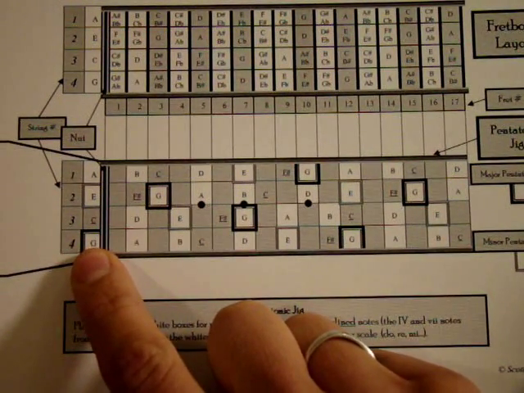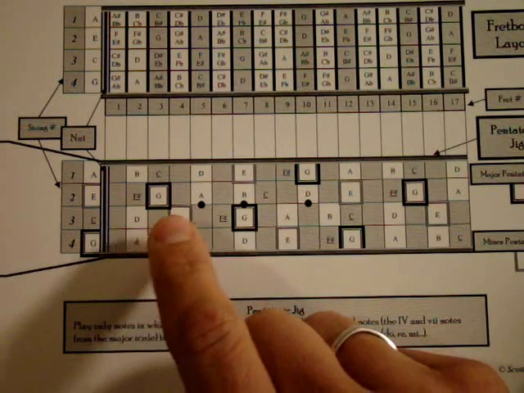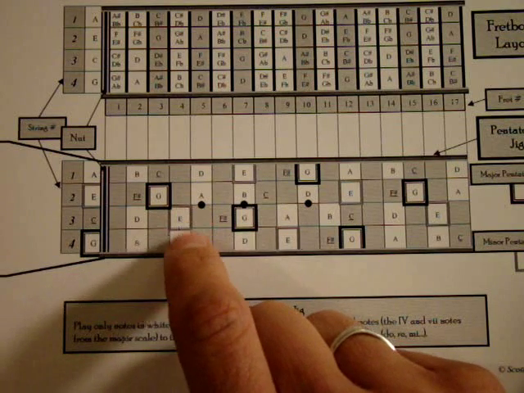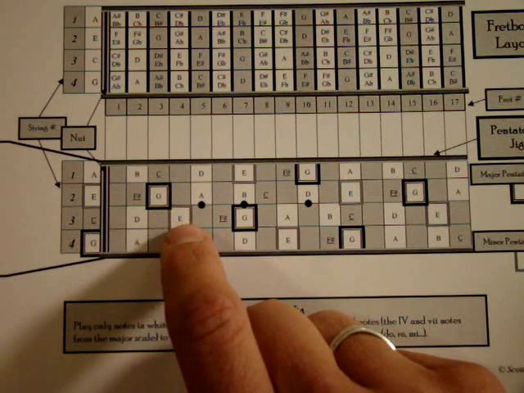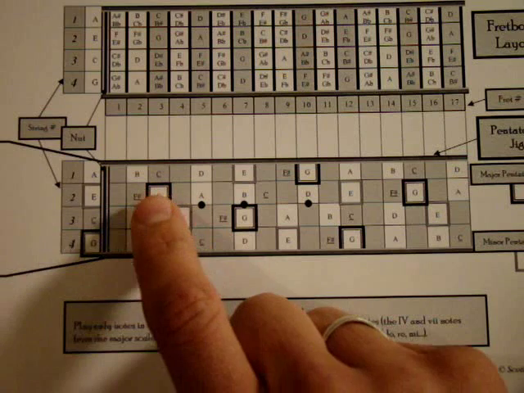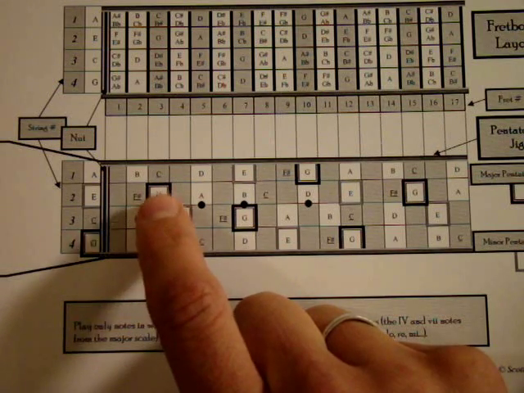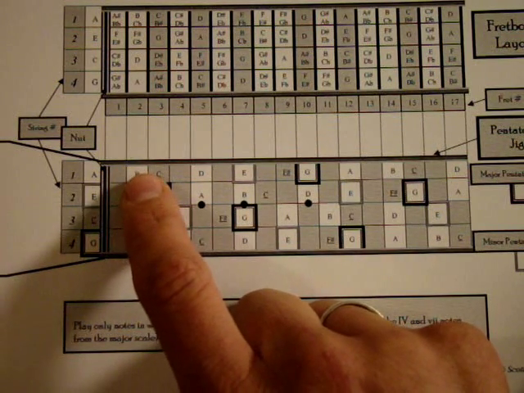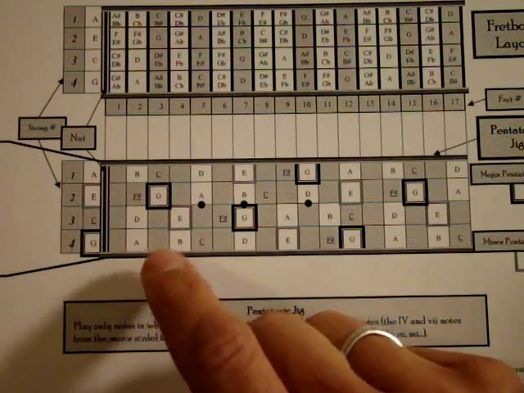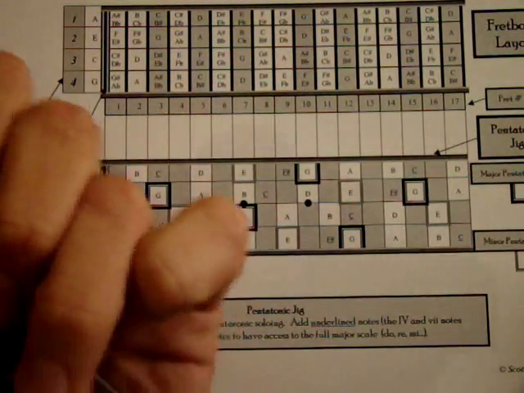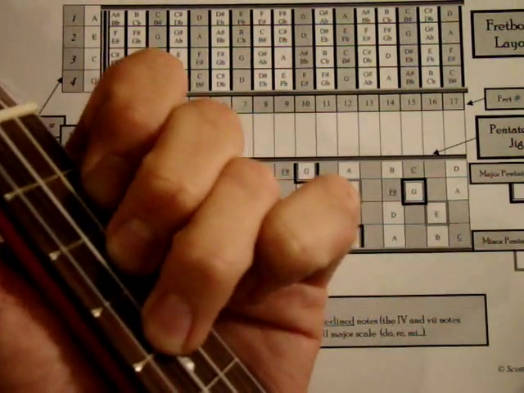I could do this, G would be fine, or I could play this B, either one for E, G, B. On the 4th string, 3rd string, I can play E on the 4th fret, G on the 2nd fret. I'm sorry, 2nd string 3rd fret, and then I can play a B here on the 1st string 2nd fret. So I could play E minor just like this, starting on the 4th fret.